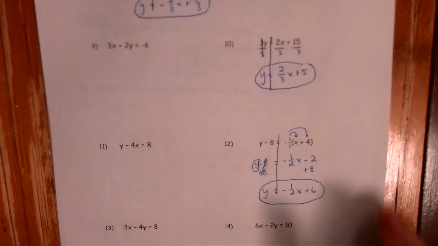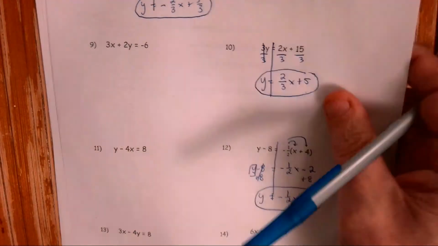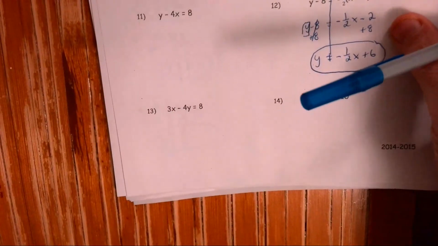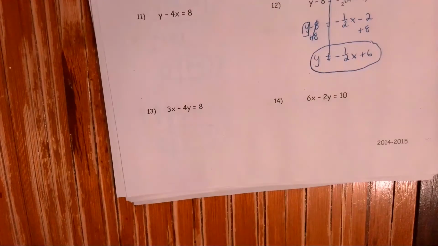And now you can graph it. Right? You should have done that in class where you have a slope and a point. All right? Easy to do. Maybe not so easy, but not bad. It's better than starting with that equation. Now you got slope-intercept form.